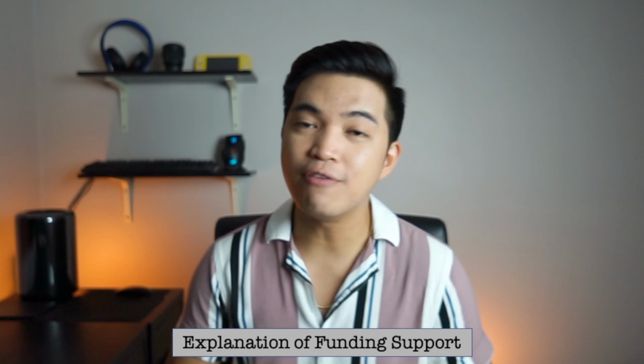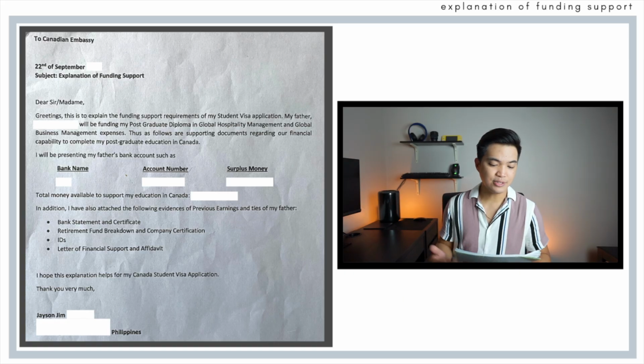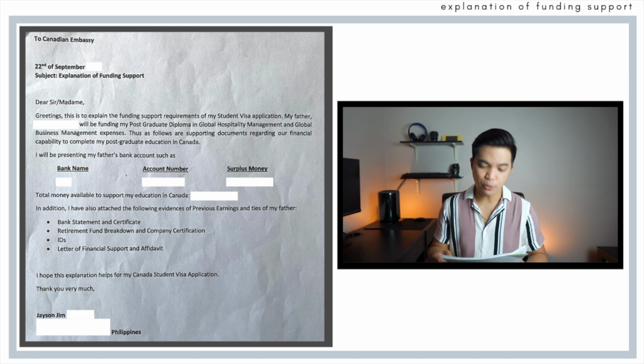Basically in my application, we provided two types of letters. The first letter is the explanation of funding support that comes from me, and the second one is the financial support that comes from my father or from my parents. So I have here with me the copy of the letter of funding support that I submitted to IRCC. It says here, this is to explain the funding support requirements of my student visa application.